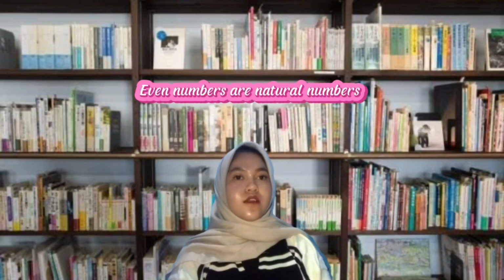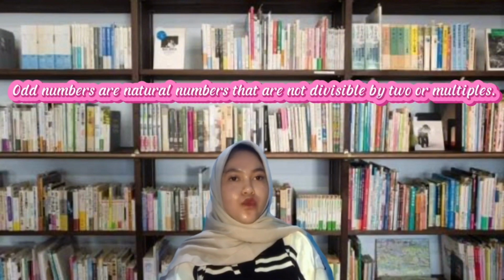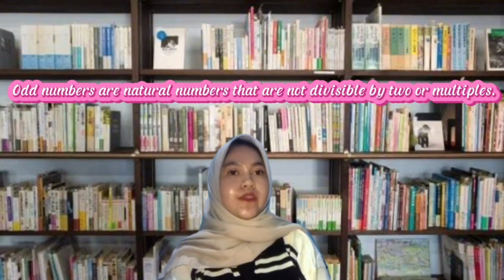Even numbers are natural numbers that are divisible by 2 or multiples of 2, namely 0, 2, 4, 6, 8, and others. Number 5, odd numbers. Odd numbers are natural numbers that are not divisible by 2 or multiples of 2, namely 1, 3, 5, 7, 9, and others.